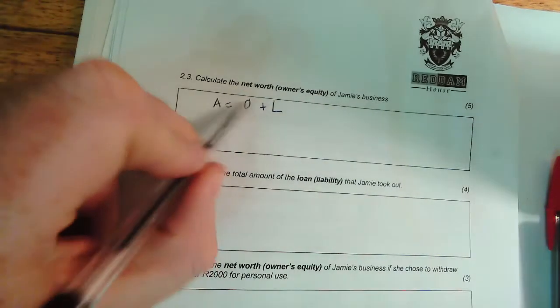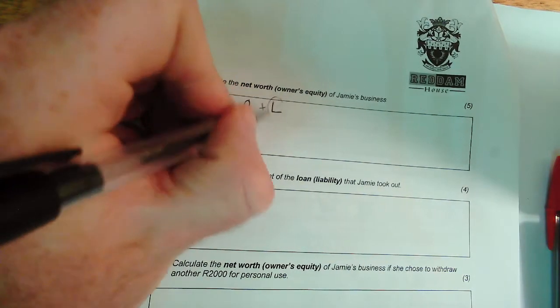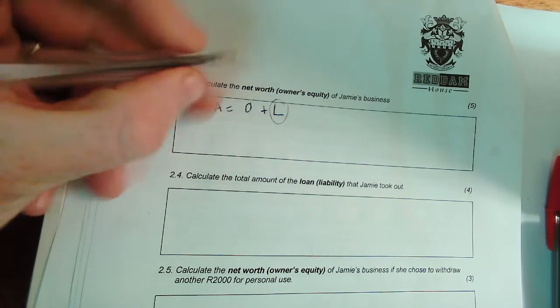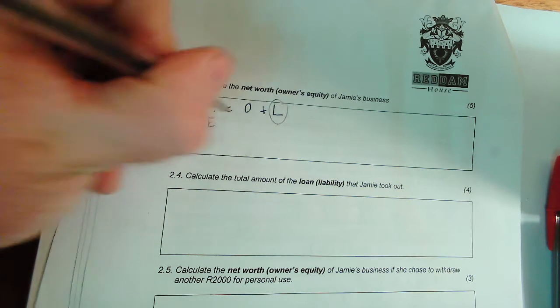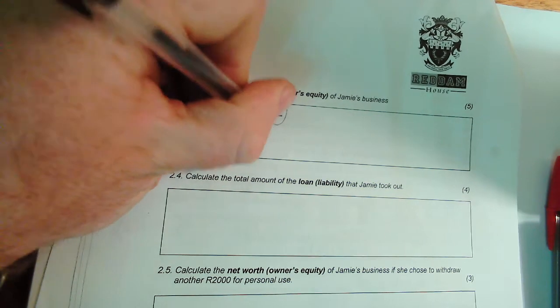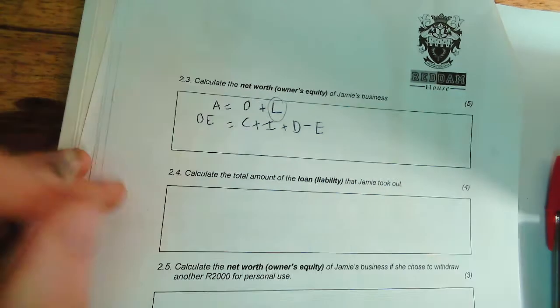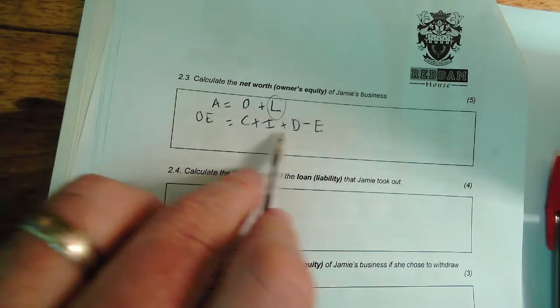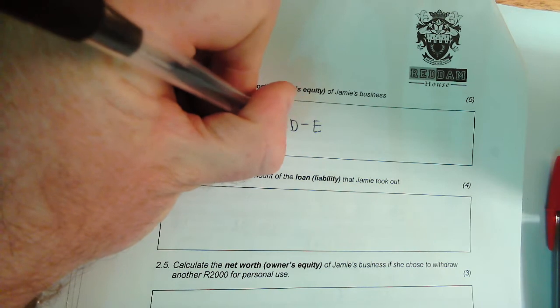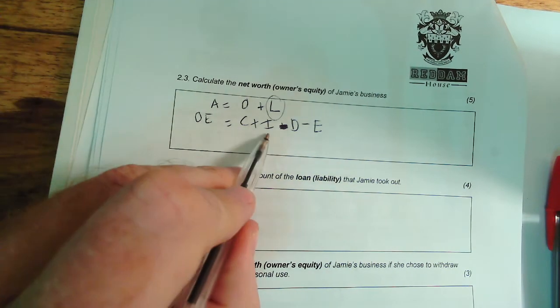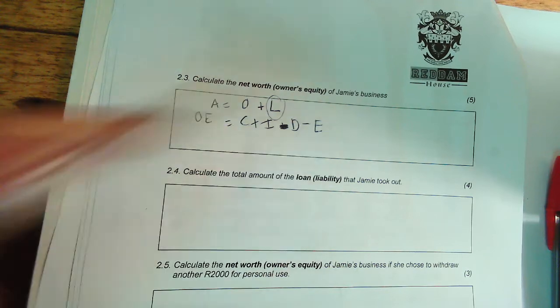Remember we don't have the liabilities, so we're going to use the other formula for owner's equity, which is C plus I minus D minus E. Capital plus income minus drawings minus expenses.